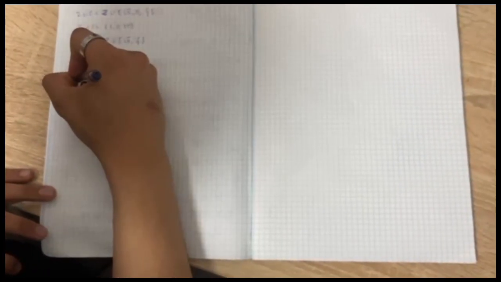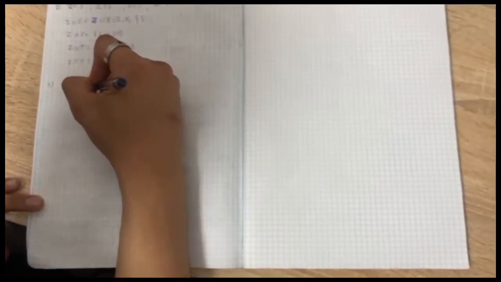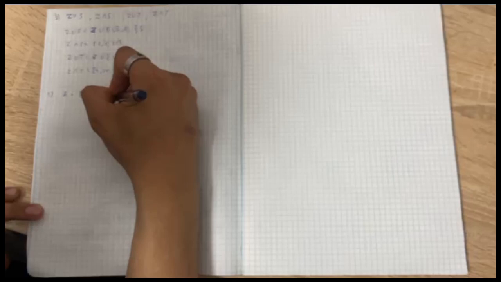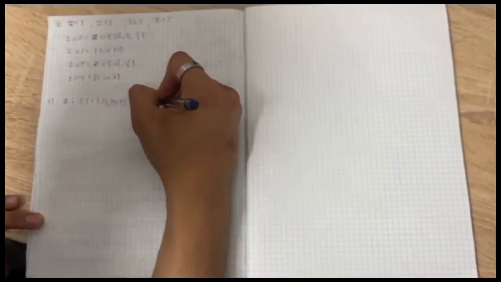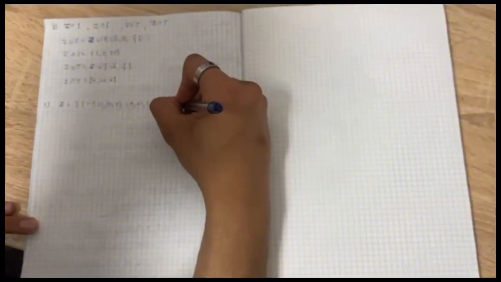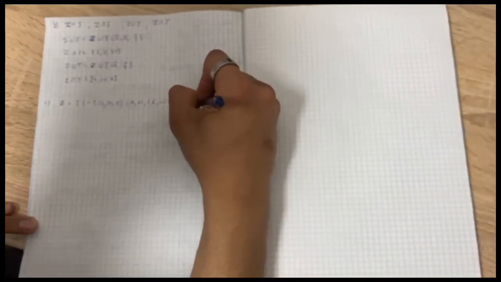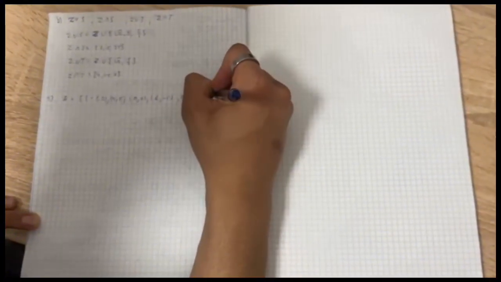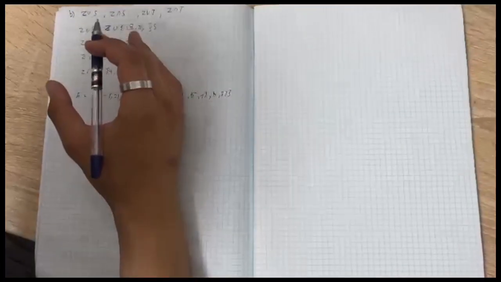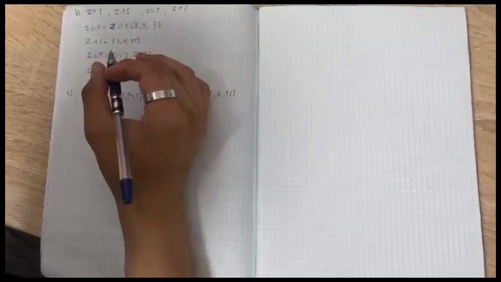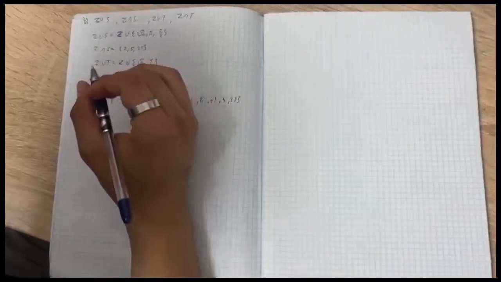In exercise 3, we're given that A includes these kinds of pairs: minus 1 and 2, 4 and 5, 0 and 0, 6 and minus 5, 5 and 1, and 4 and 3. In the task, we take each coordinate pair a and b from set A and find the sum of a and b.